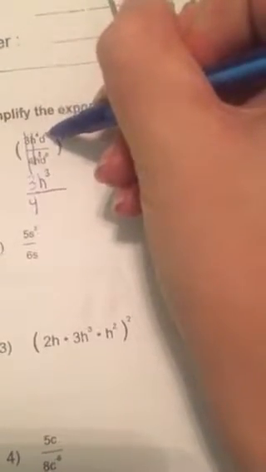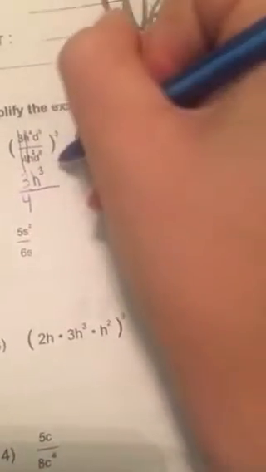I have h to the fourth divided by h. I know with exponents, when I'm dividing and have the same base, like two h's, I subtract the exponents. So this h would actually have an exponent of 1. 4 minus 1 is 3. This would be h to the third power. And then d to the fifth divided by d to the sixth would be d to the negative 1 power. And this is all to the third power.